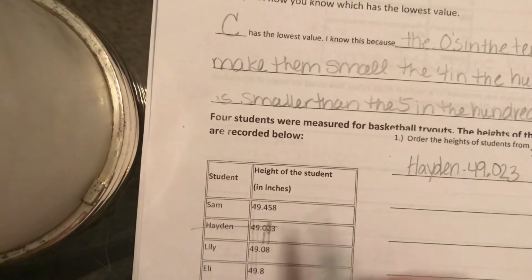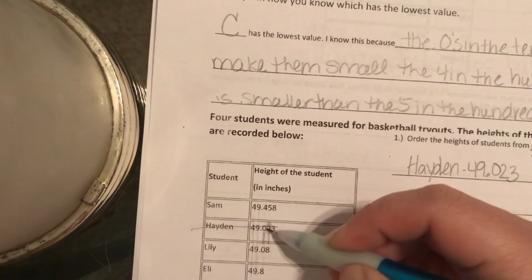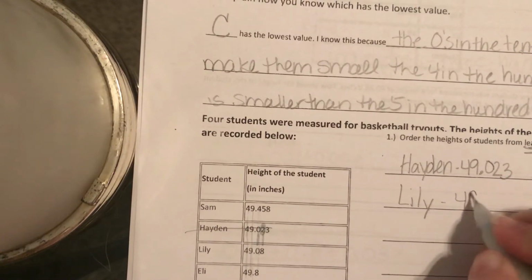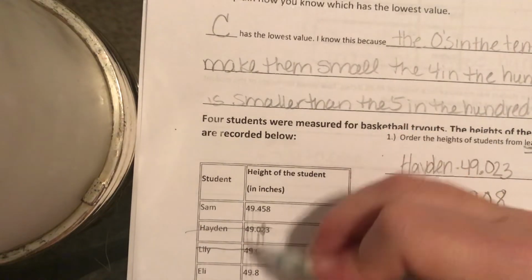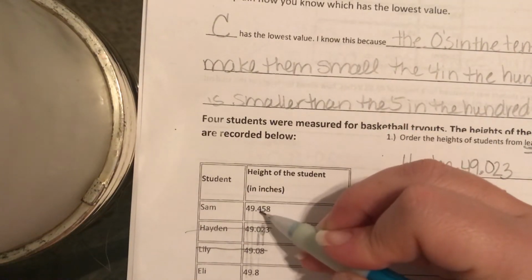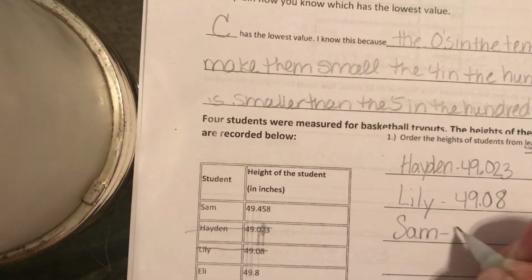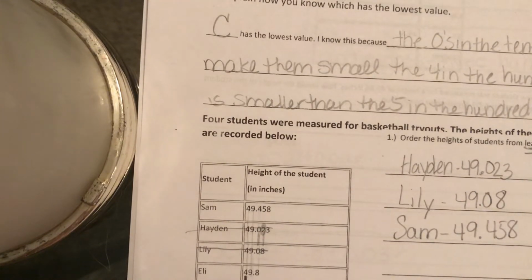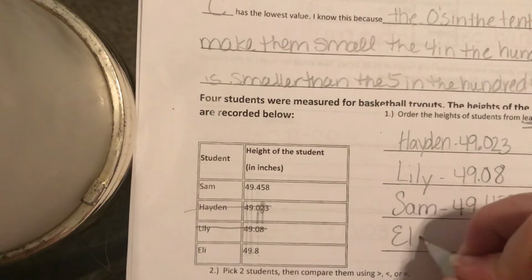I've already done Hayden. Remember the 4s are the same, the 9s are the same, then I have to go here. I've already done this one, so Lily is next. 49 and 8 hundredths. Done Lily. Now, 4's the same, 9's the same. 4 tenths is smaller than 8 tenths, so Sam is next. Eli is 49 and 8 tenths, so he's the tallest.